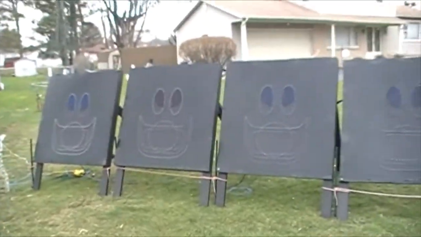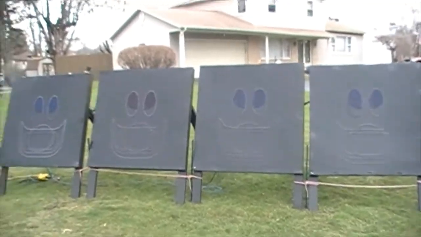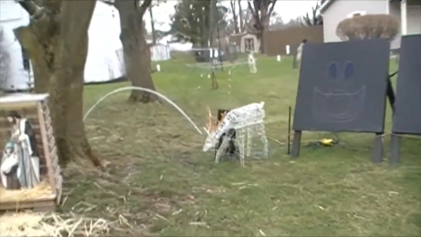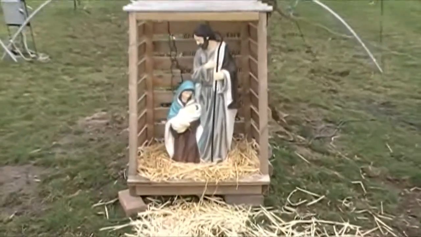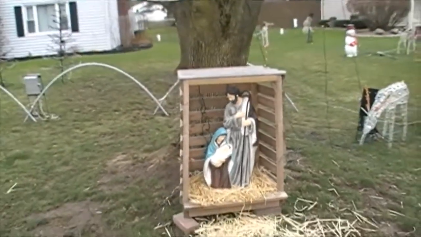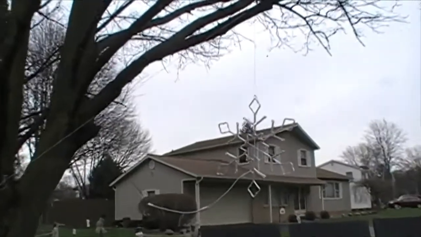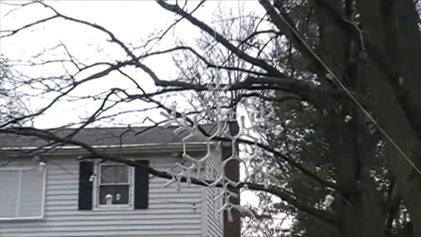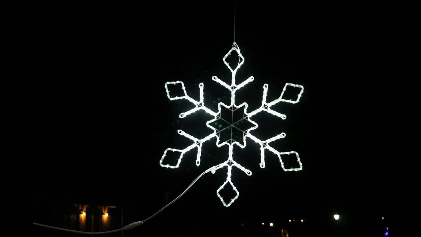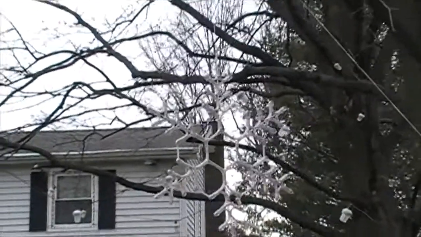So those are also 2 other traditional Light-O-Rama controllers there. Jesus, Mary, Joseph statue. It's been there many years. Got some snowflake lights in the trees. Right up there.